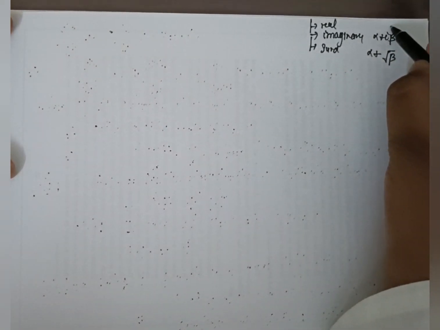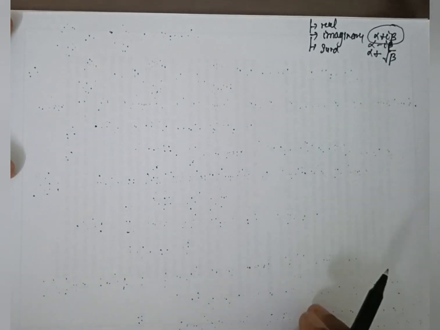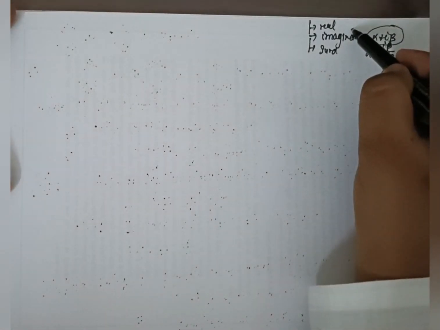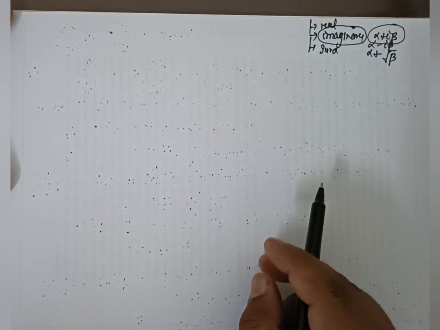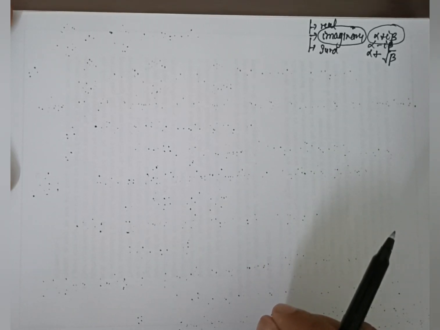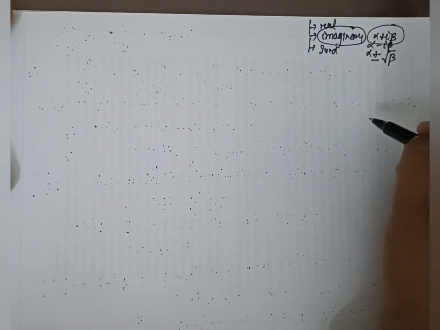If alpha plus iota beta is a root of the polynomial, then alpha minus iota beta should also be the root of that polynomial, because complex roots always come with conjugate pair. Similarly, surds also come in conjugate pairs. If alpha plus square root beta is the root of the polynomial, then alpha minus square root beta is also the root of that polynomial.